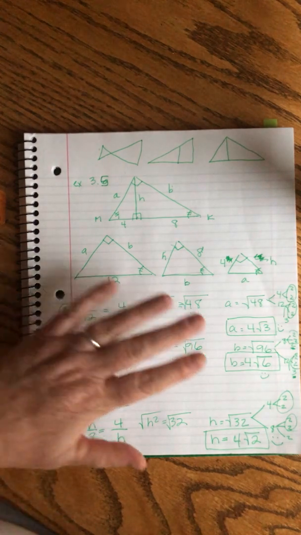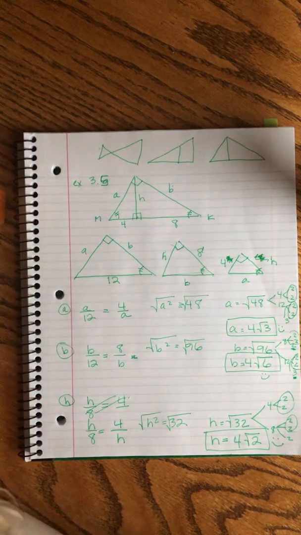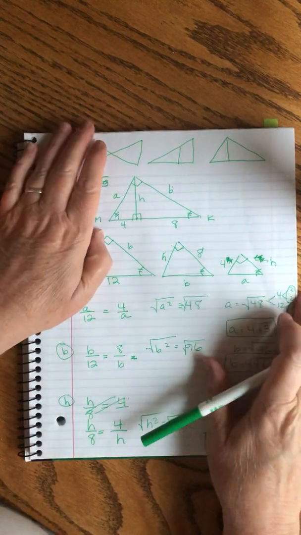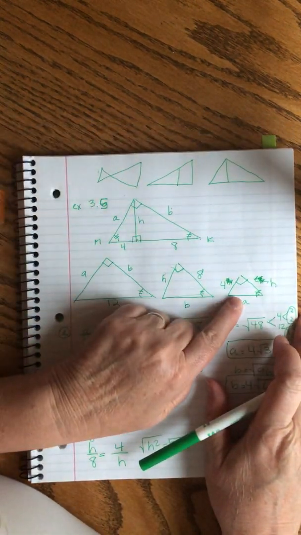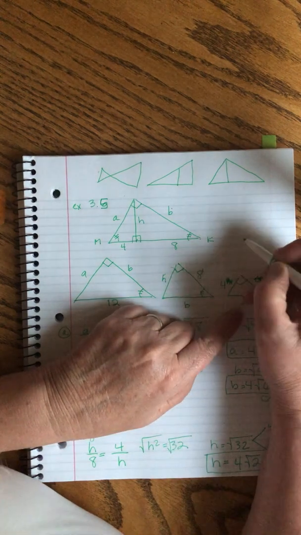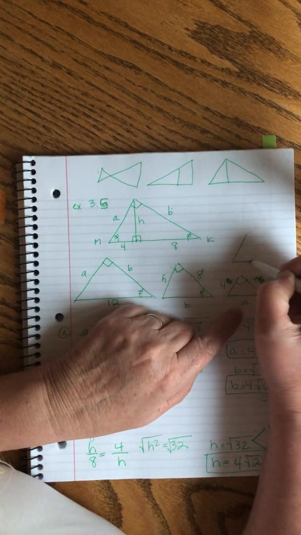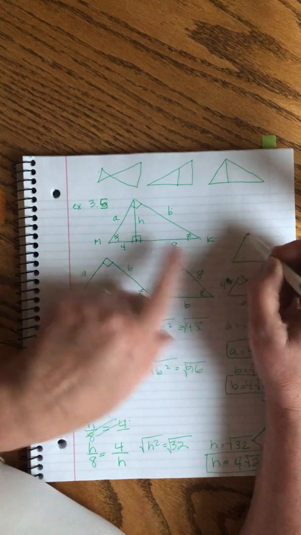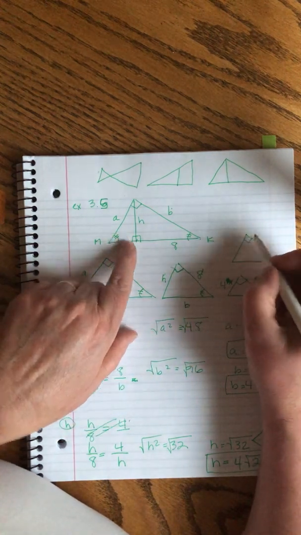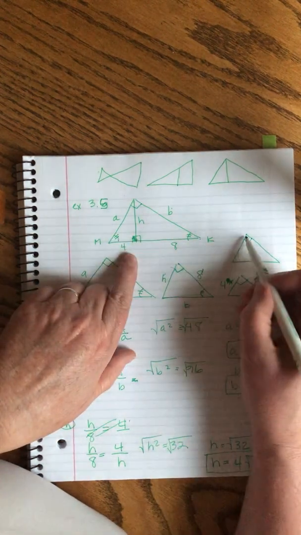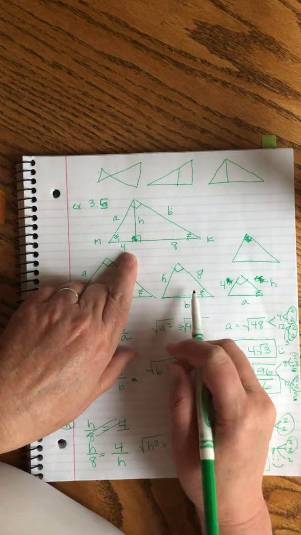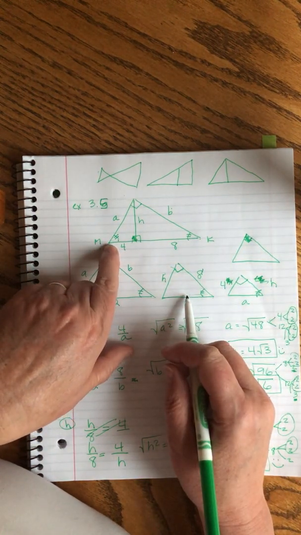Okay, so this is the third shape. And I feel like I confused myself up here when I was putting the letters on this triangle. Let me look at it again. This is the small triangle, it's here. This is the right angle that it goes to.